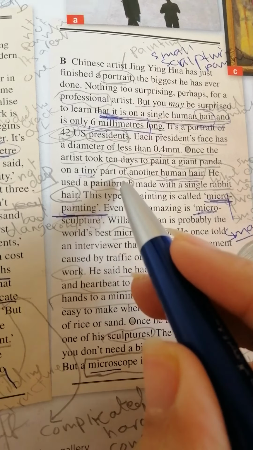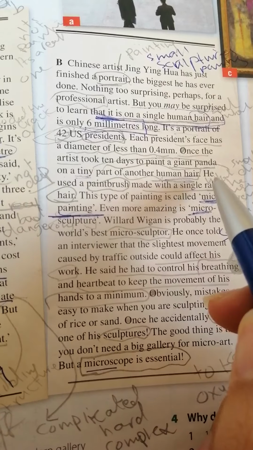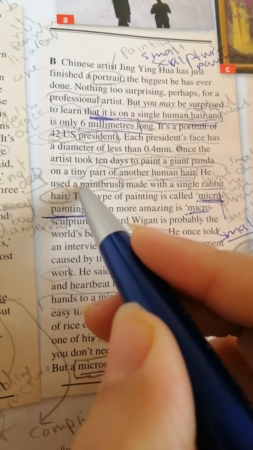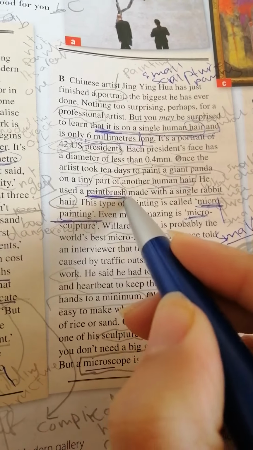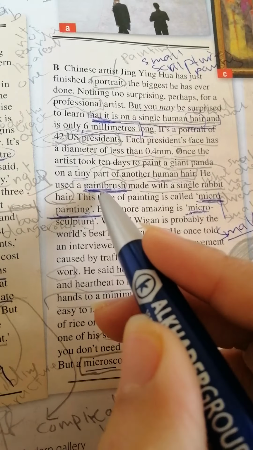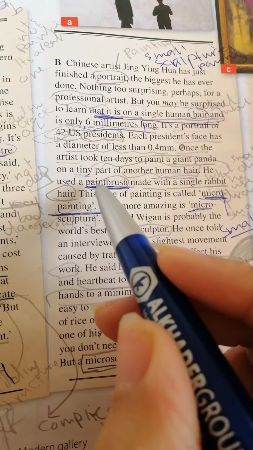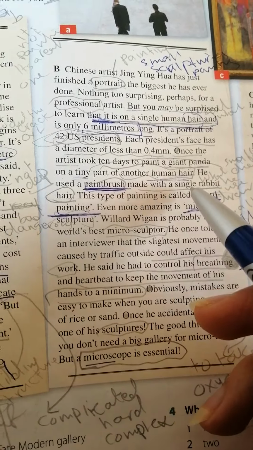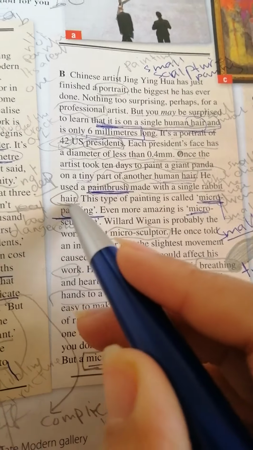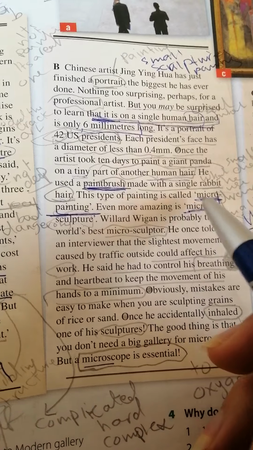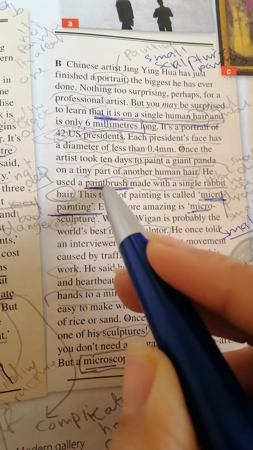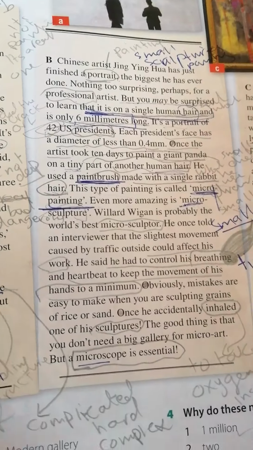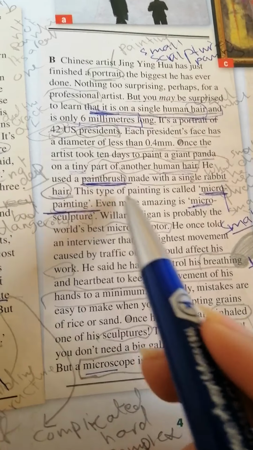Even more amazing is... sorry, where did we stop? Okay, he used a paint brush. Now here we are going to be introduced to the tools or the equipment that this painter uses in order to paint the portrait. What does he use? He used a paintbrush made of what? Made with a single rabbit hair. A rabbit hair. This type of painting is called micro painting. He used a paintbrush, and this paintbrush is made of rabbit hair. One rabbit hair. This artist had a lot of free time.